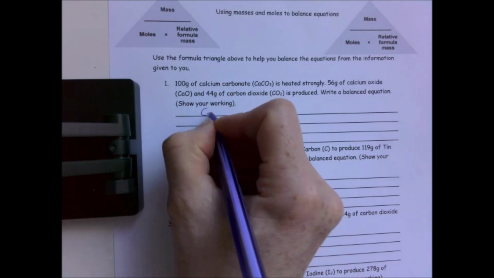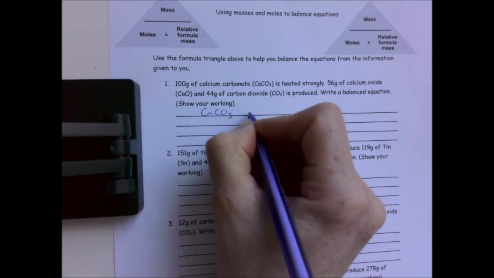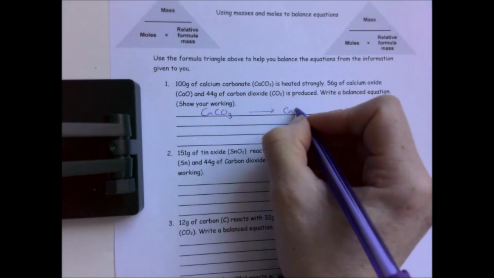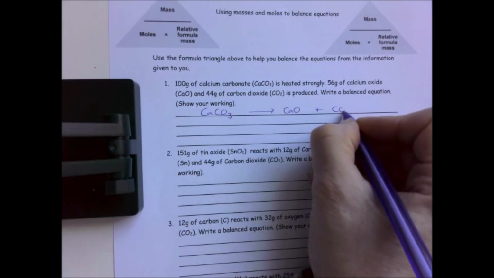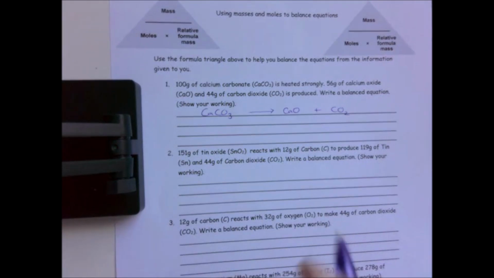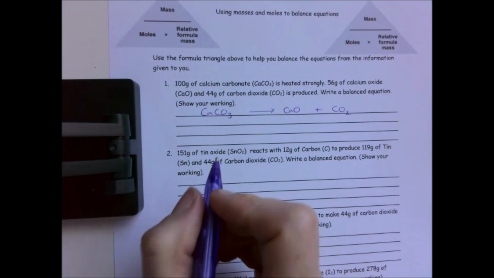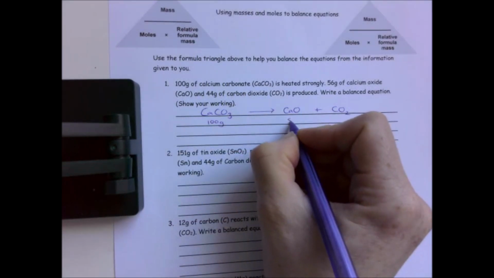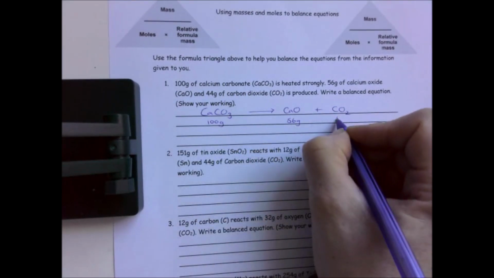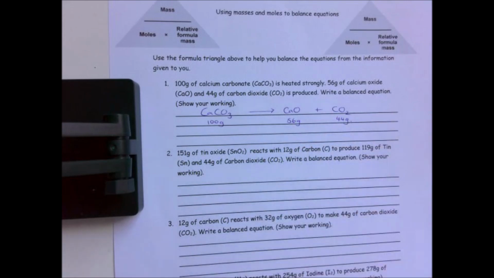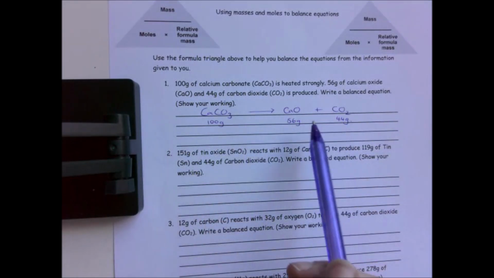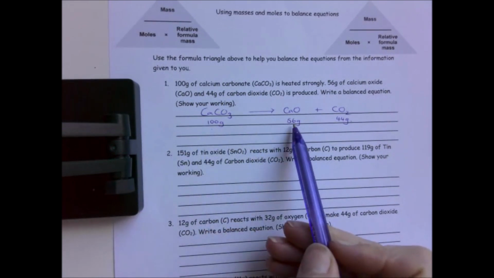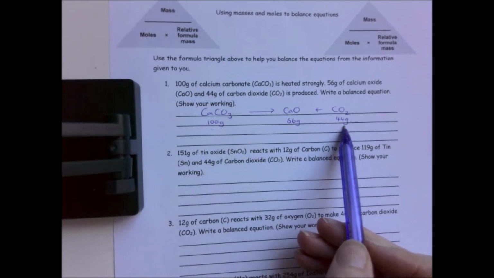So I've got 100 grams of calcium carbonate and it's heated strongly. First of all, I'm going to write out what I've got. It's heated strongly to give me calcium oxide, so it gives me the formulas, and carbon dioxide. Then I'm going to write underneath the quantities that I've been given. So this is 100 grams, this is 56 grams, and this is 44 grams. Already, straight away, you can see that it's obeying the conservation of mass. So 100 grams on this side gives me a total of 100 grams on the other side.